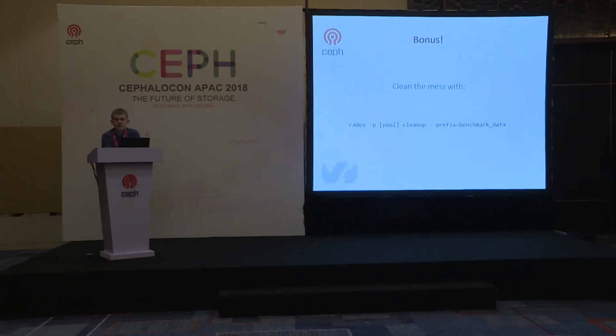And if you are in this mess already and you have trash objects, you can always clean this with the rados cleanup command, and you also need to provide the prefix benchmark_data. This will clean the benchmark objects without affecting anything else. So you don't need to copy the pool, you don't need to hack some weird stuff around. You just issue this and you are done.